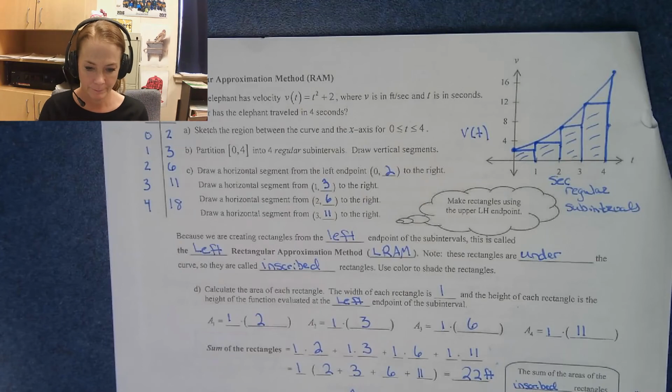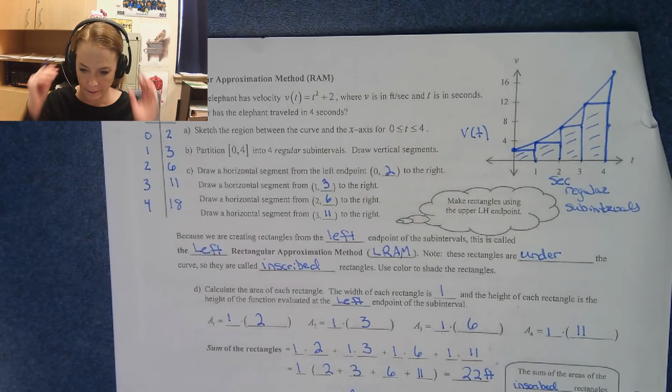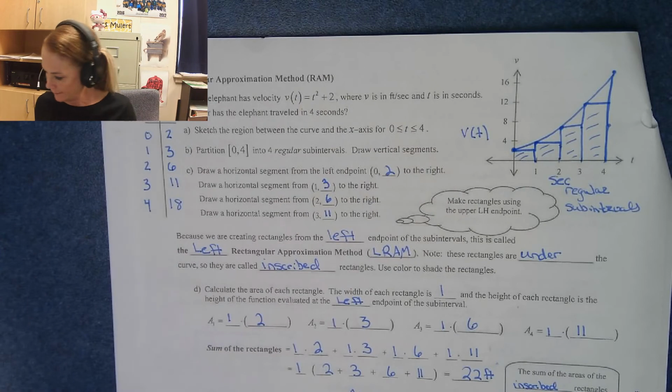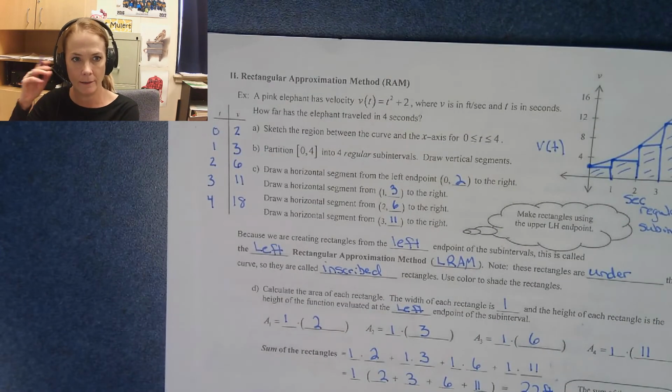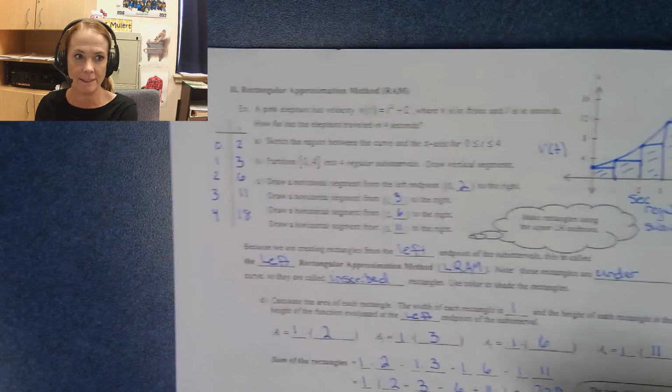Hello, calculus. I'm back for part 2 on 6.1. Okay, so when we left yesterday, we had done an LRAM and an RRAM. A couple of things to note as I start this one.